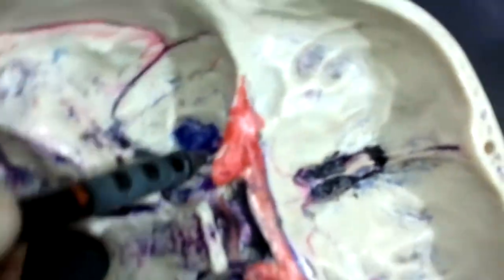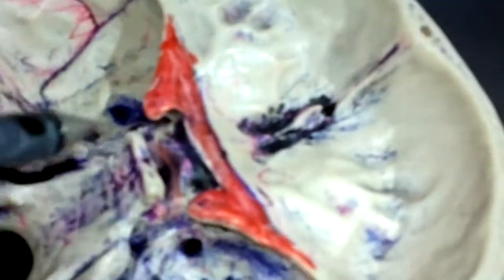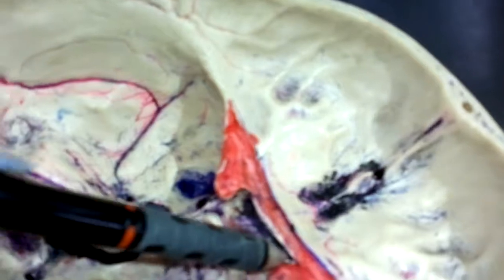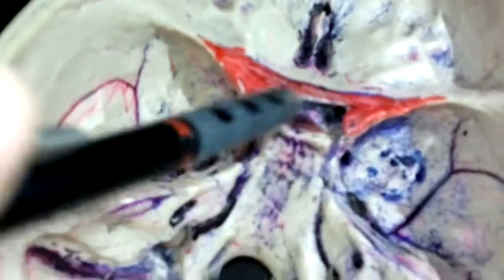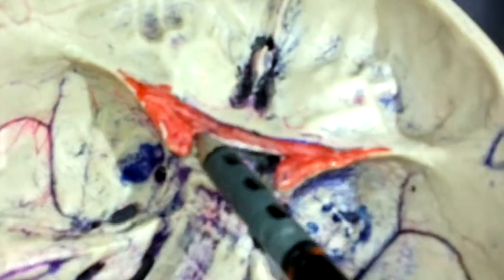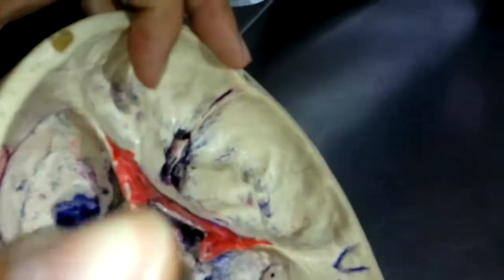This is the optic canal, which conveys the optic nerve. Below the lesser wings, immediately, is the course of the optic canal here. Then the superior orbital fissure.